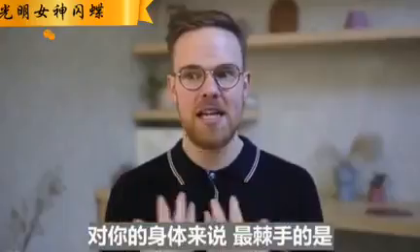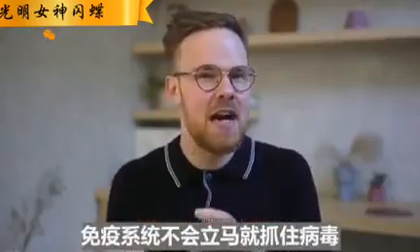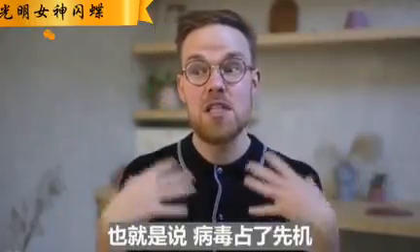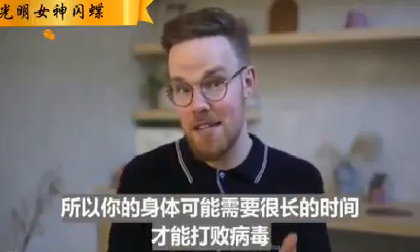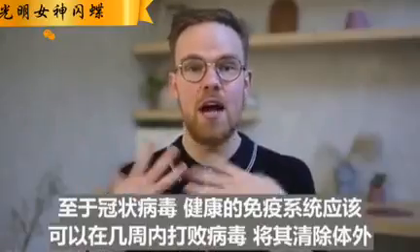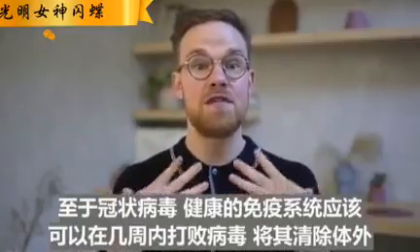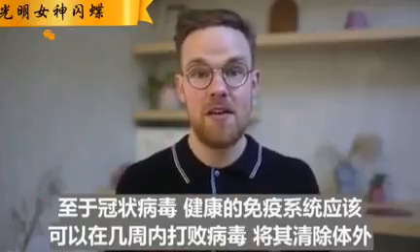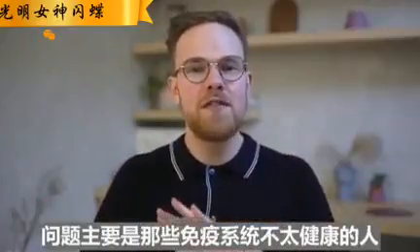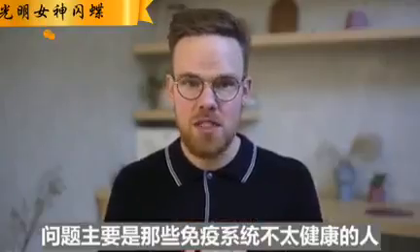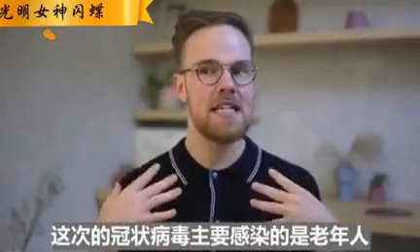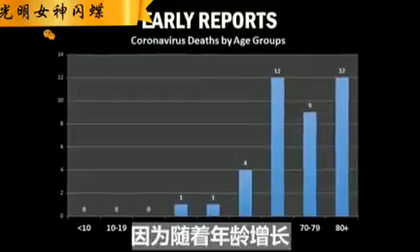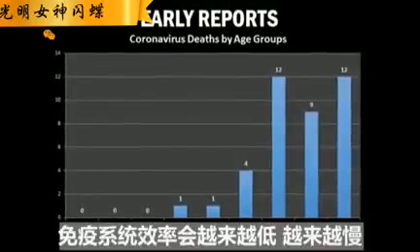The trickiest part for your body is that the immune response doesn't catch the virus right away, so essentially, the virus starts with the upper hand. This is why it can take so long for your body to fight off a virus. But for coronavirus, those with healthy immune systems should be able to fight off and rid the body of the virus within weeks. The problem is primarily for those who have compromised immune systems, which is often people who are elderly or people who are very young. This particular coronavirus has mostly affected the elderly, and that's because as we age, our immune systems become less effective and they actually slow down.